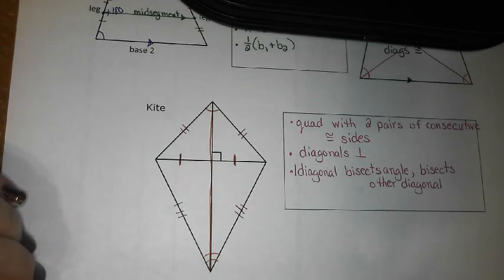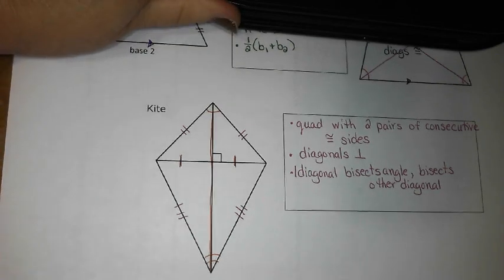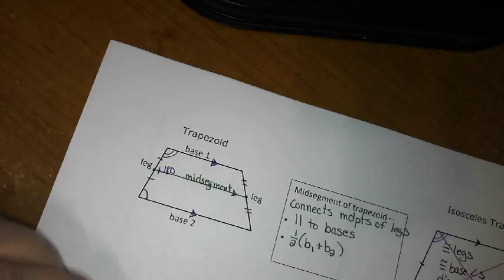So there's a lot going on there with our kite, and we'll have to see how that works in some pictures. All right, so let's take this new information and do a couple of practice problems. Here we go.